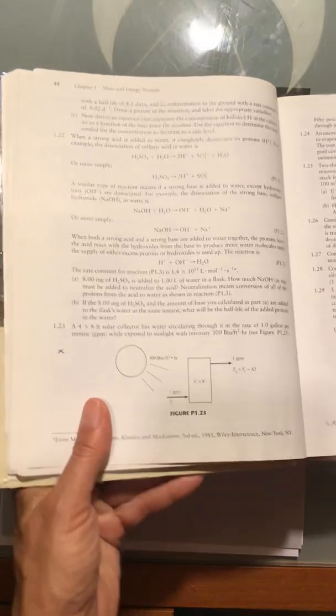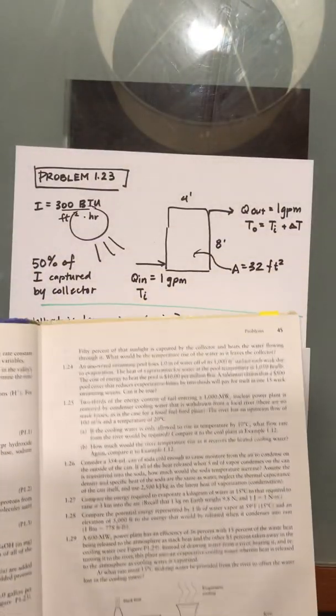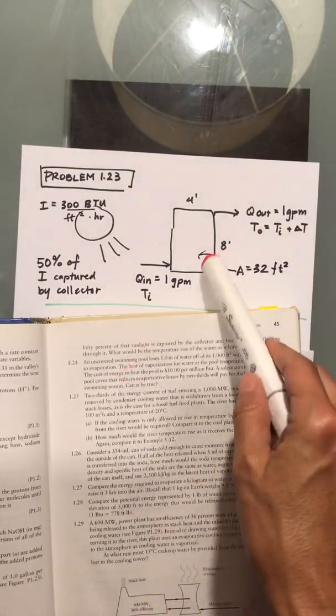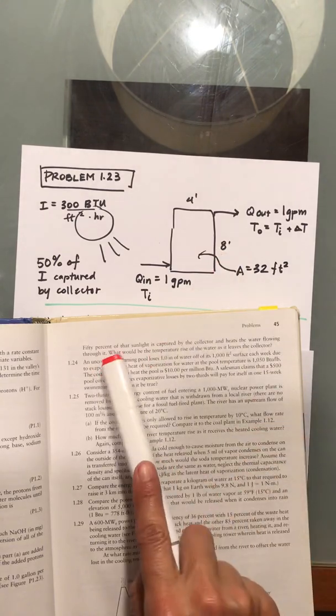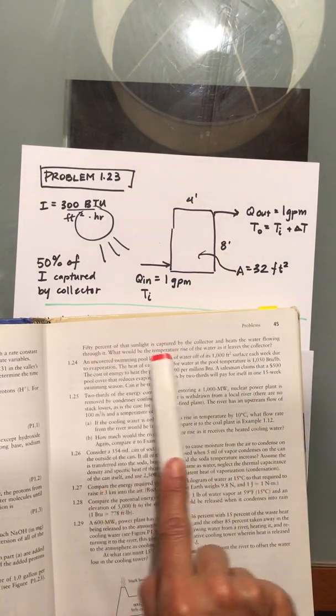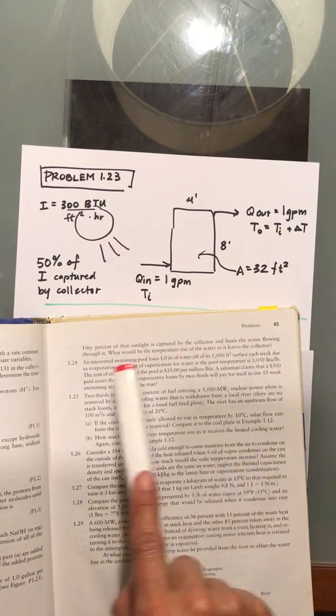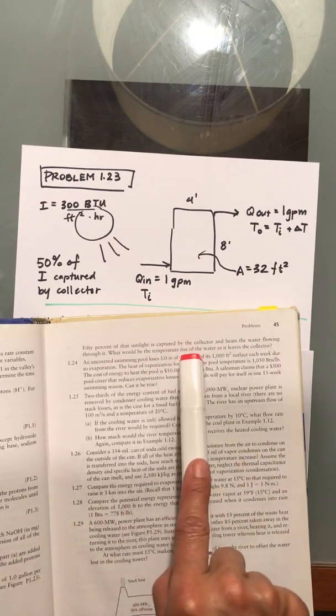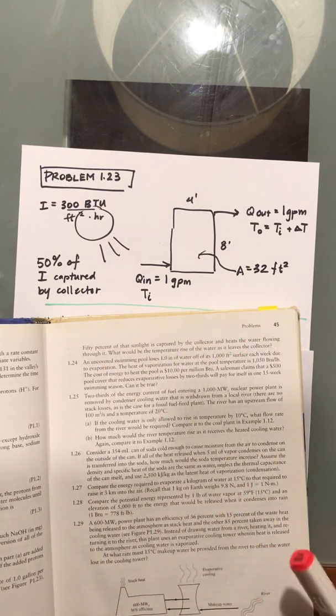Okay, so the collector's not 100% efficient, so I've redrawn it here. It's not 100% efficient. 50% of the sunlight is actually captured and heats the water. So what would be the temperature rise of the water as it leaves the collector?